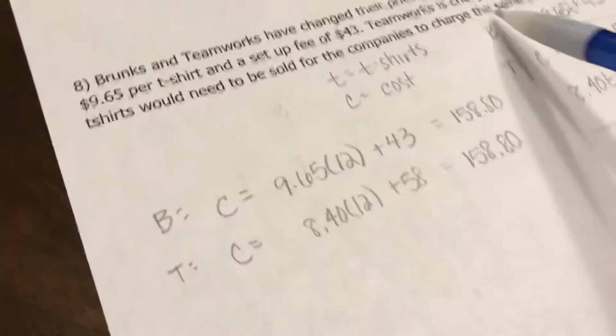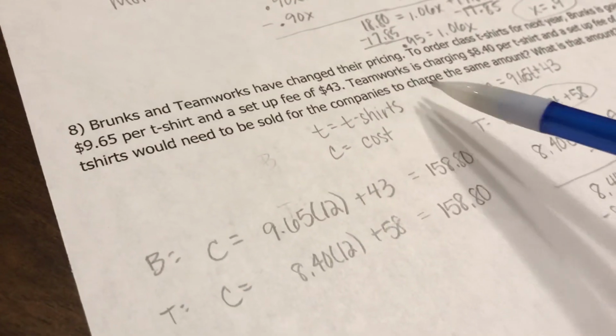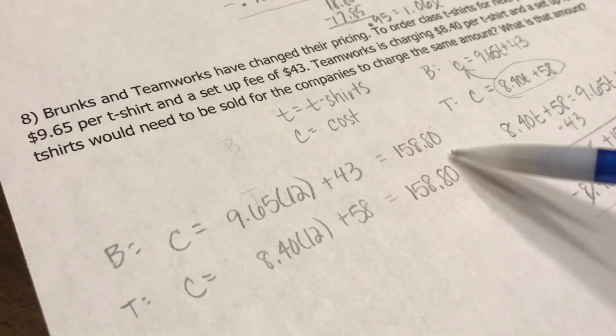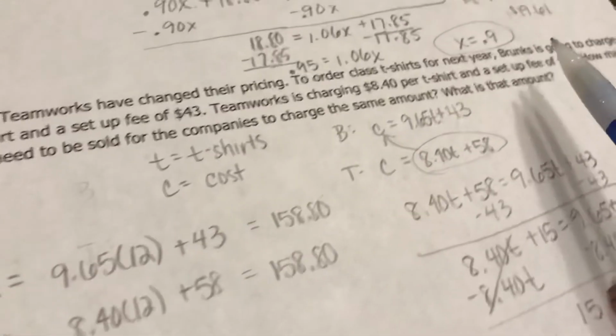So again, make sure you write these in complete sentences, but the companies would charge the same amount at $158.80 when 12 t-shirts were bought.